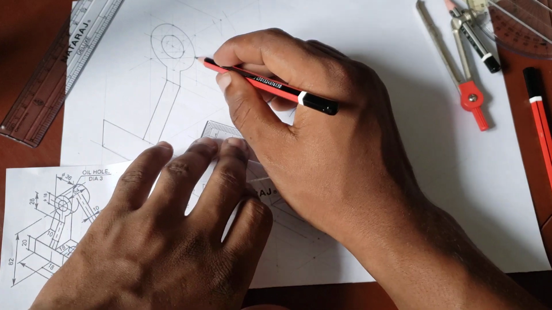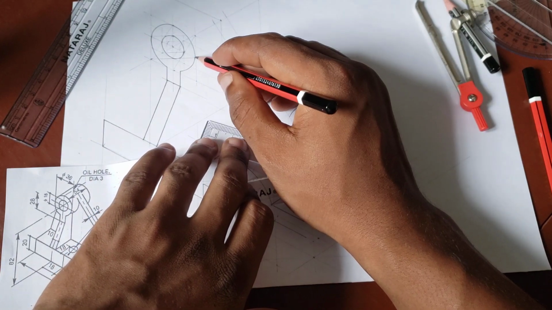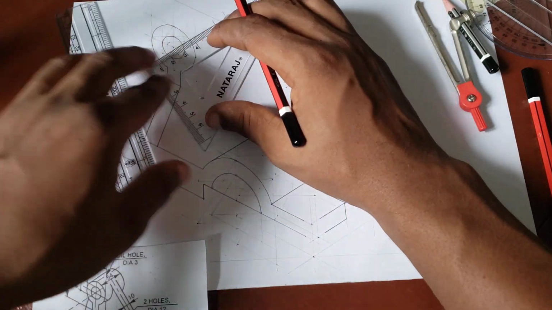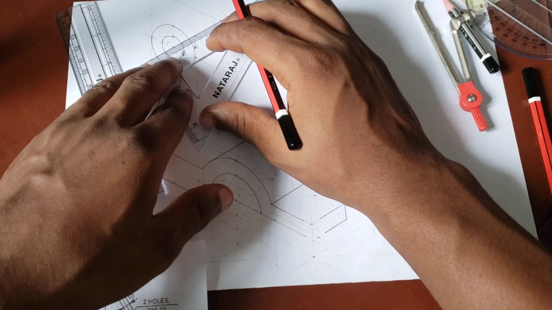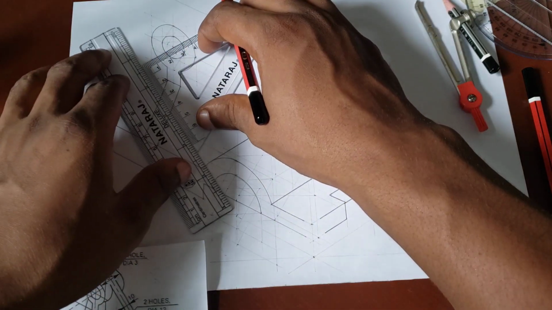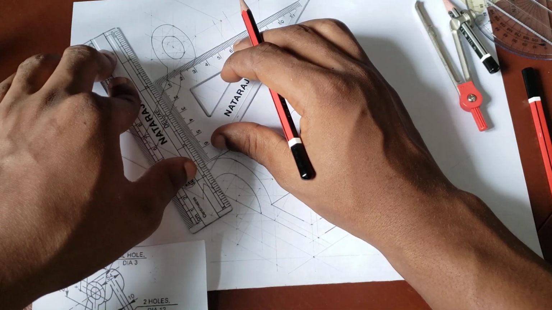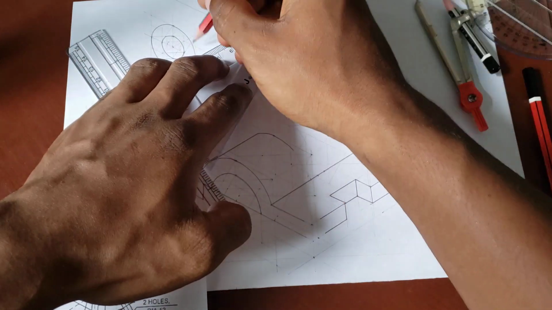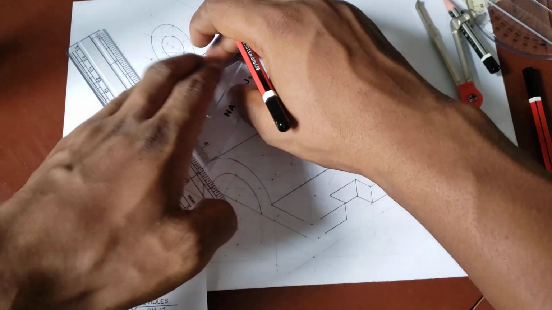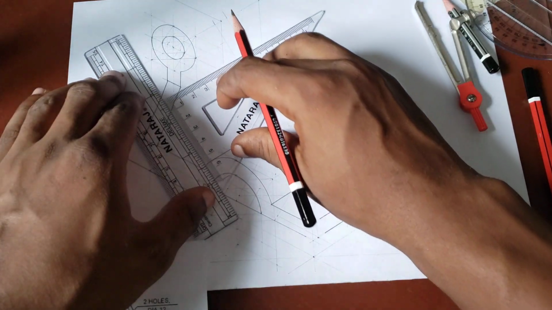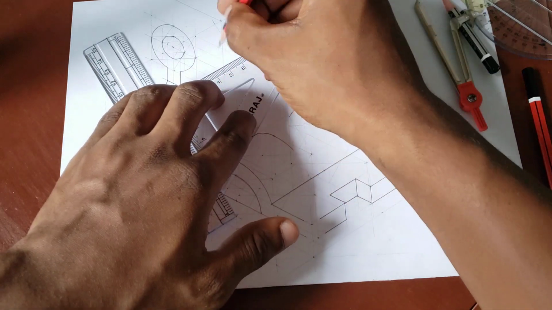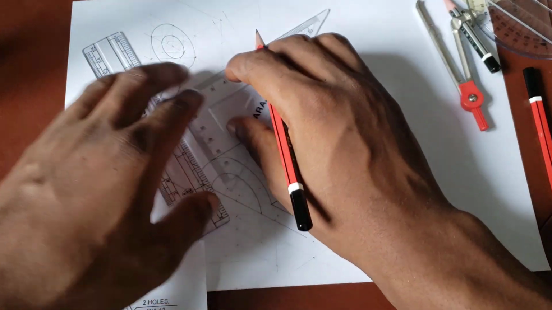But I have already measured here, so I need just to shift my point. So there. There.